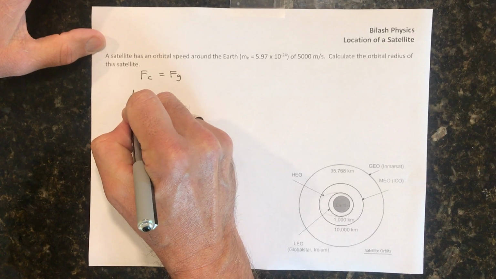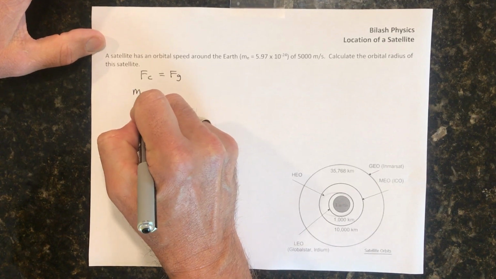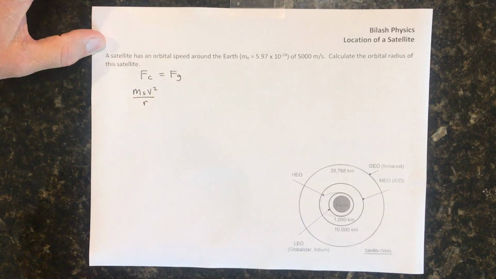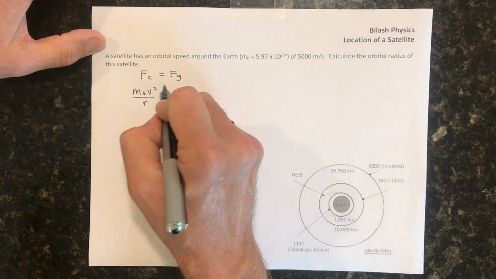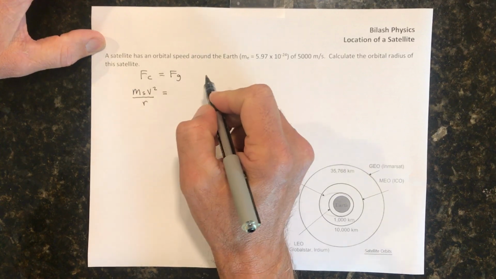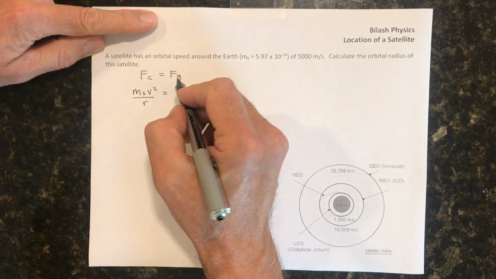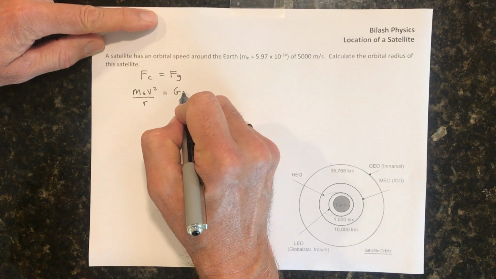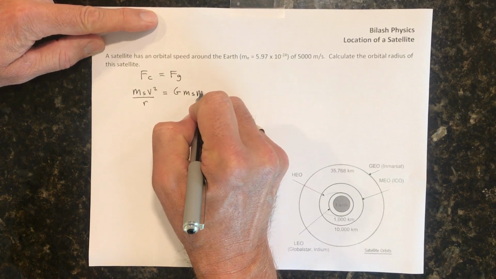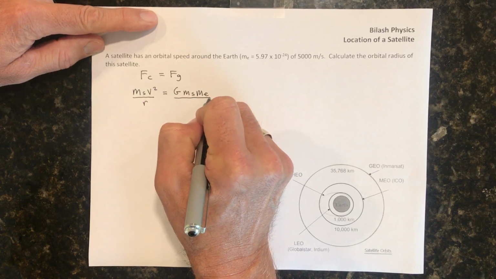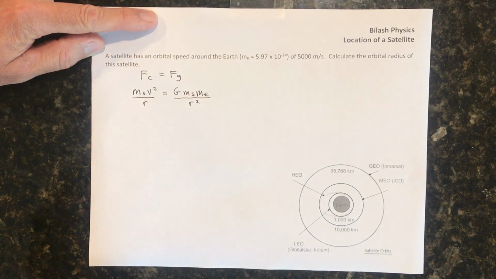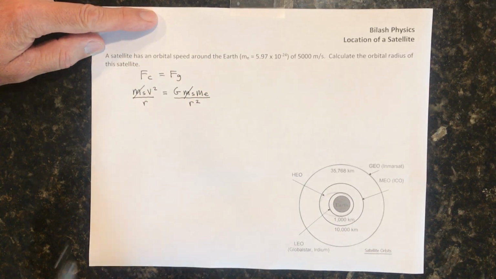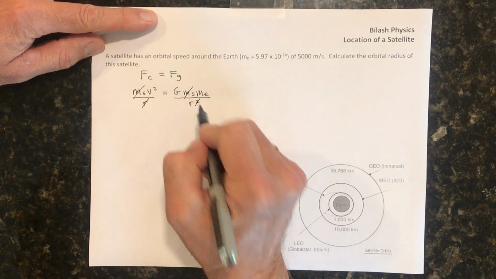Well, the formula for centripetal force would be the mass of the satellite times its velocity squared divided by the orbital radius, which is what we want to calculate. And that's equal to the force of gravity, and we can use Newton's law of gravity, which is G, the gravitational constant, mass of the satellite times the mass of the Earth, divided by the orbital radius squared. Now we can simplify this by canceling the mass of the satellite. That doesn't matter. And we can reduce this further.